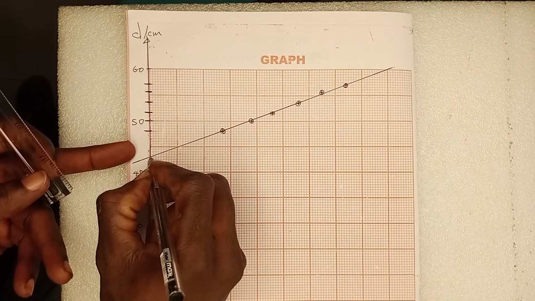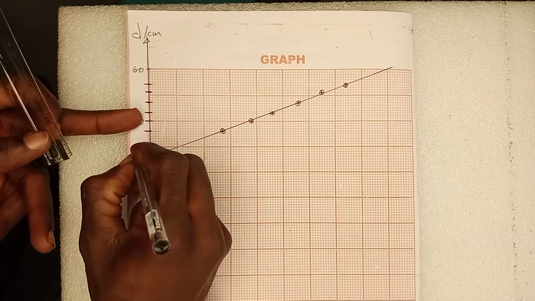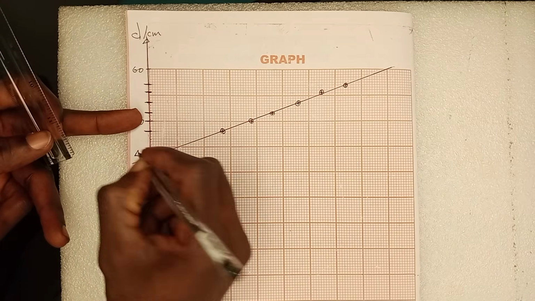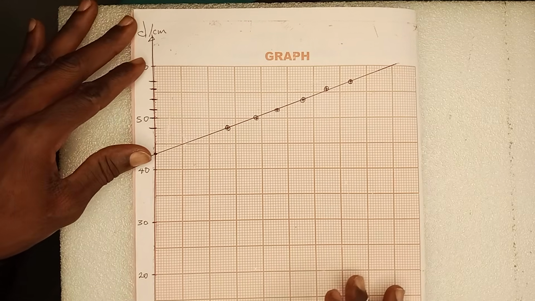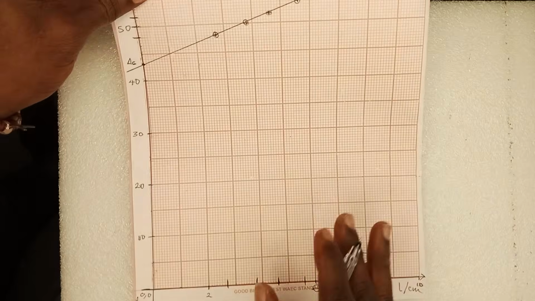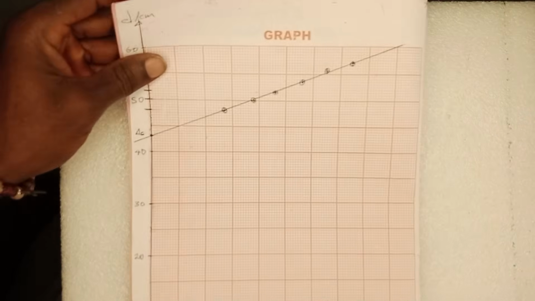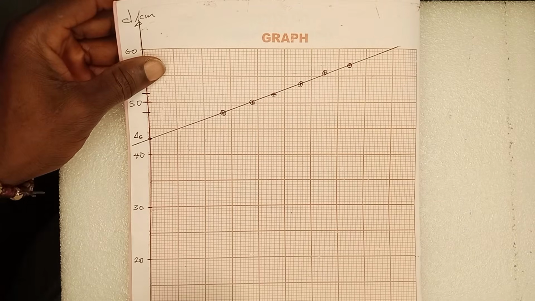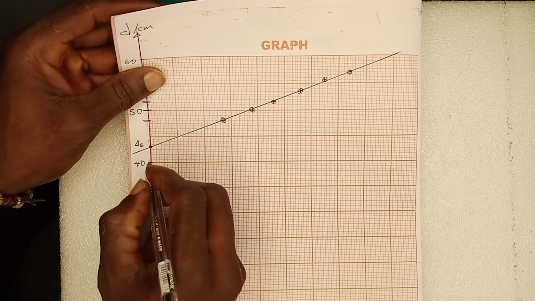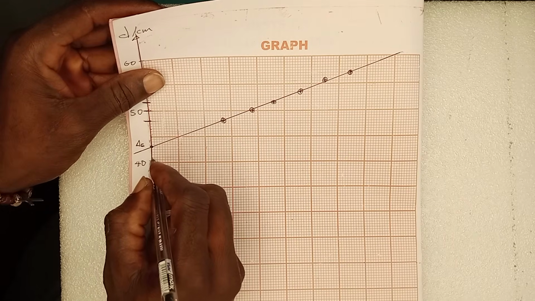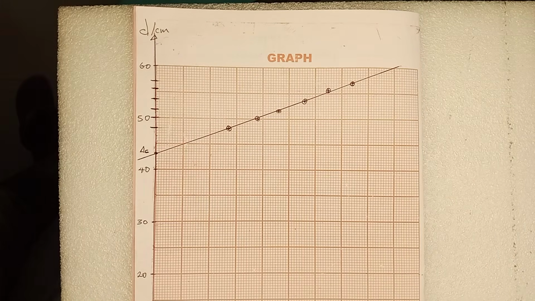So the intercept is on this point. We'll write it change in C. To quickly get that value, we say that 0.5 times 86, that is 1, 2, 3, 4, 5, 6 times 86.